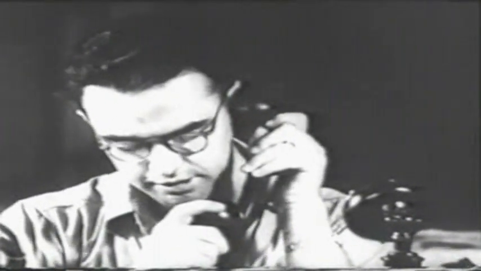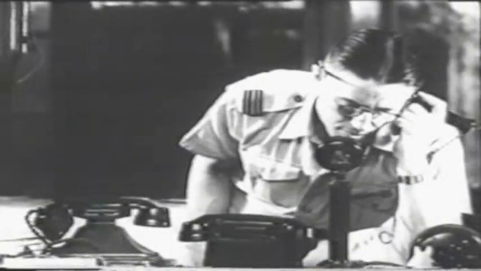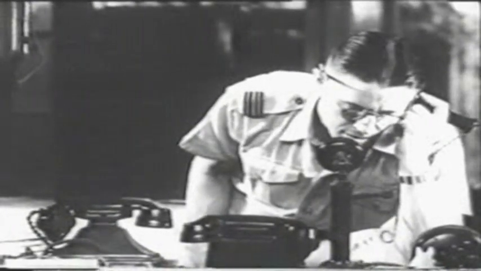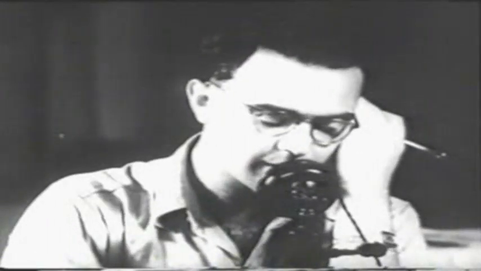Operations, sir. Air raid warning, red. Air raid message, red. Squadron. RAAF operations. Air raid warning, red. Defence officer, operations. Air raid message, red.